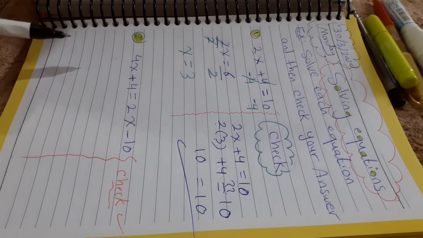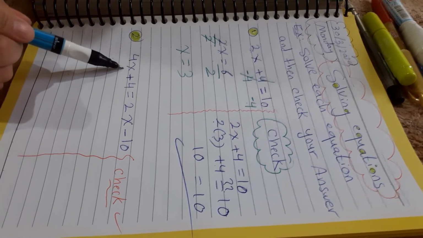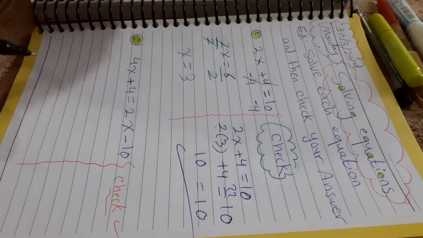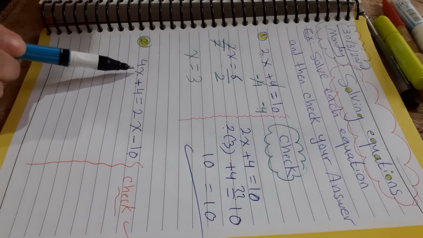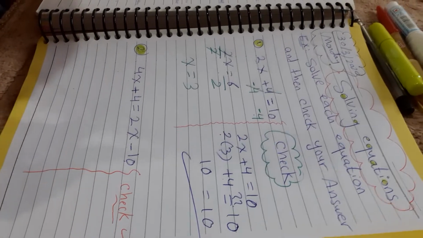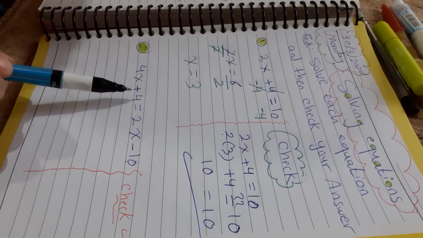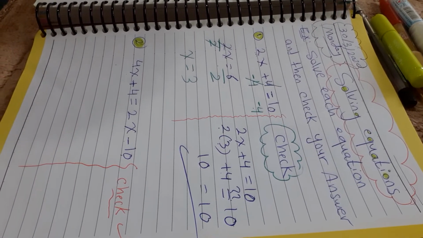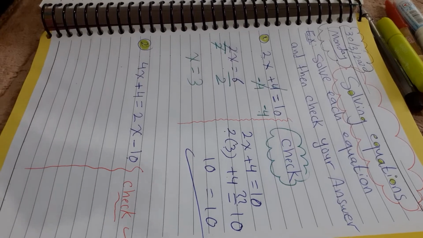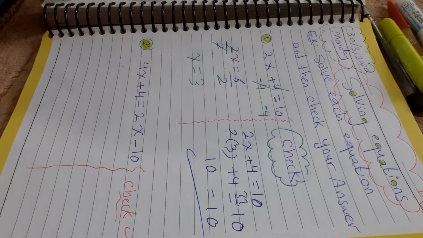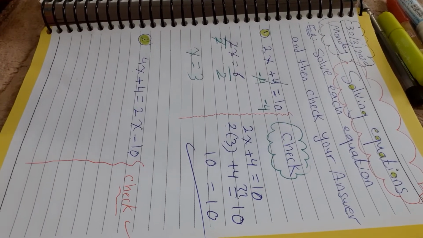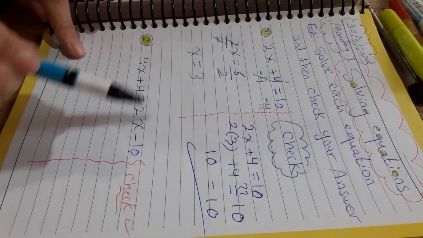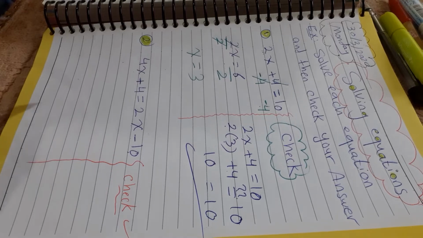Now the second example. 4x plus 4 equals 2x minus 10. Look here, we have x and x, the same x. And 4 and negative 10, two different numbers. So the rule is to put the numbers together and the variable x together. You can transfer anything by using the opposite operation.